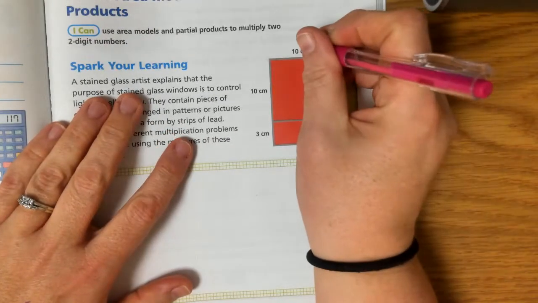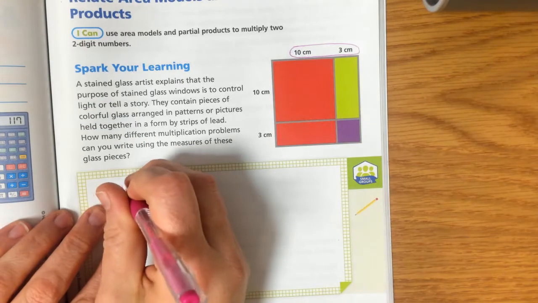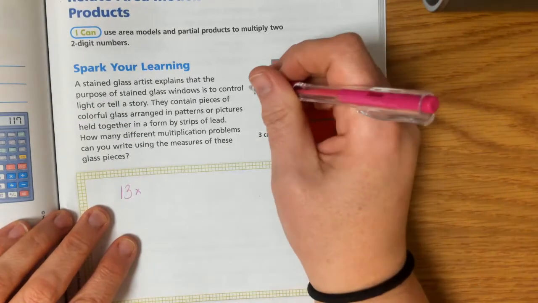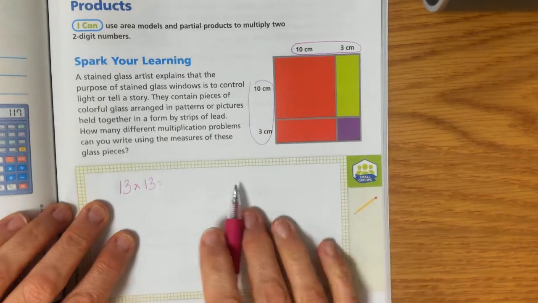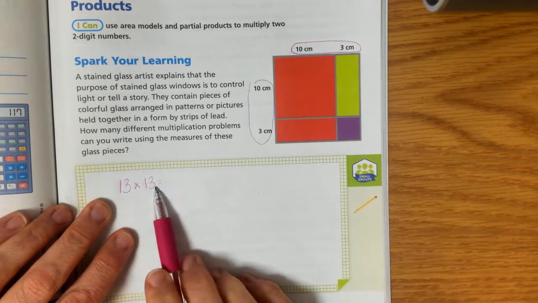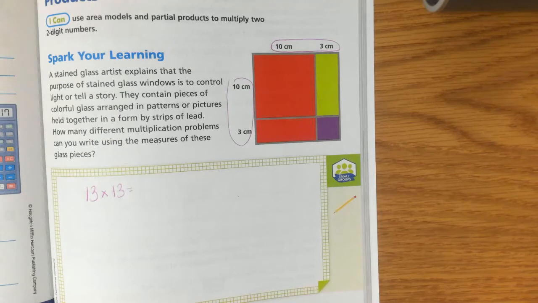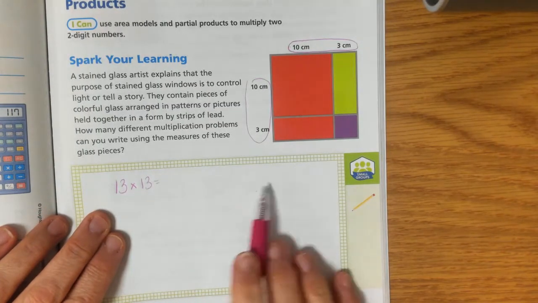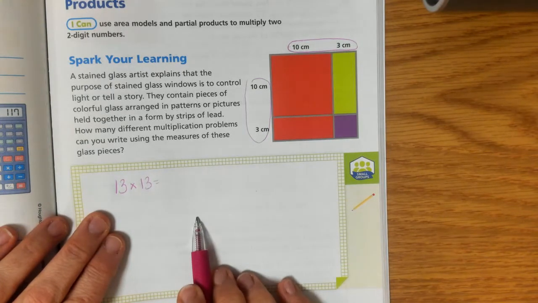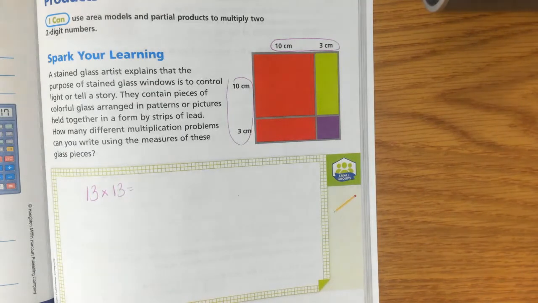And what I want you to look at is this would be the expanded form of 13, and this is the expanded form of 13. So this multiplication problem is essentially 13 times 13. Remember when we set up an area model, before we would do our expanded, we would put the expanded form across the top, and then the side would be your single digit number. Well, now we're going to have two-digit numbers. So we have to expand both numbers.